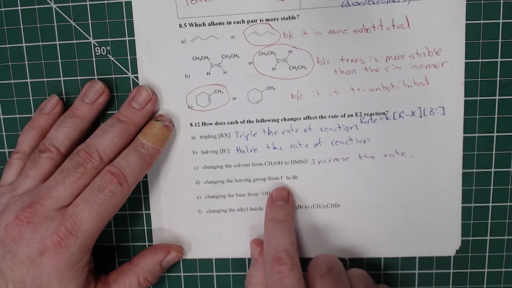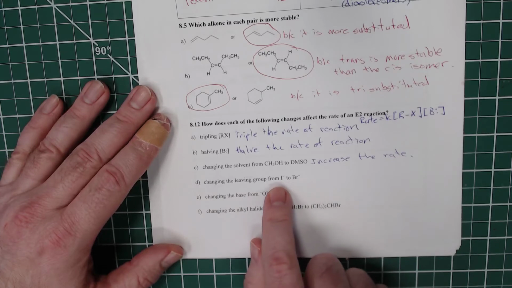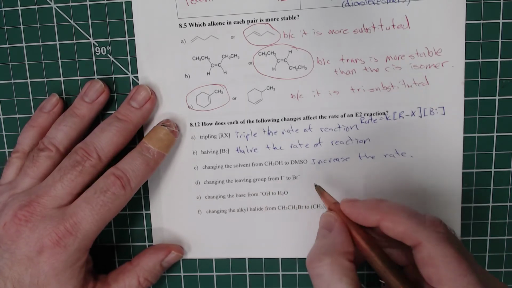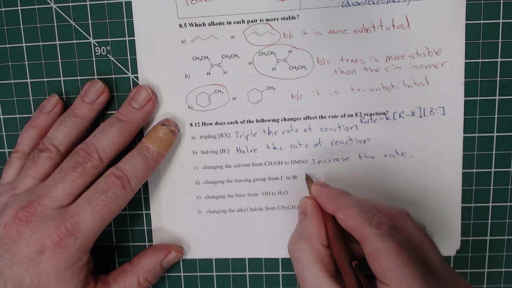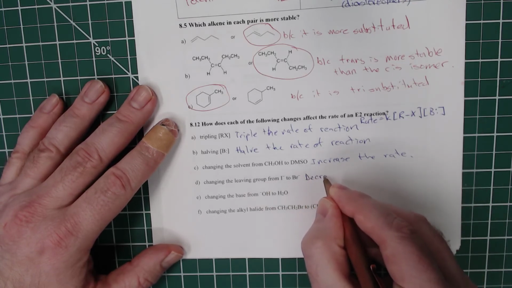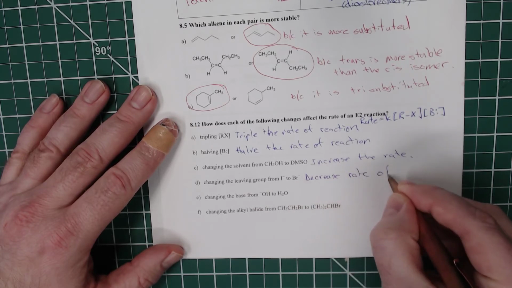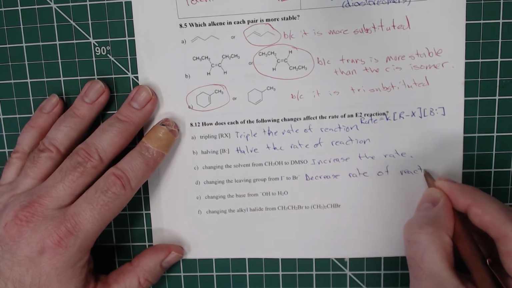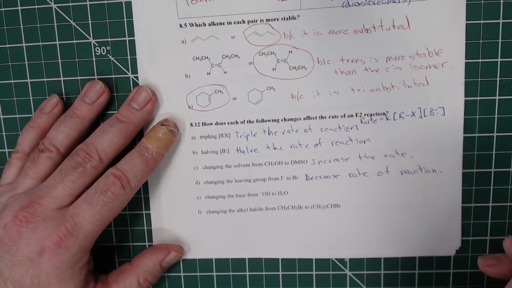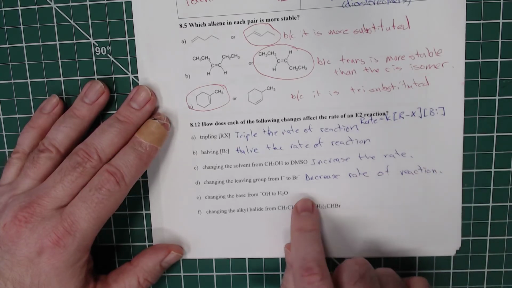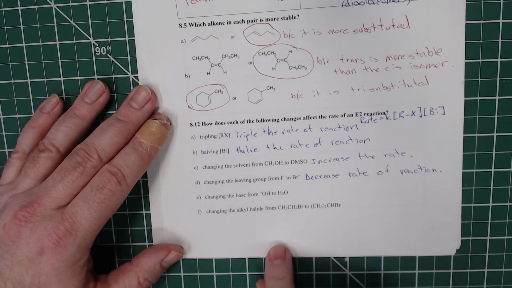Changing the leaving group from iodide to bromide. While bromide is a very good leaving group, it's not quite as good as the iodide, so this will decrease the rate of reaction. But just as a note, it will probably still be plenty fast.